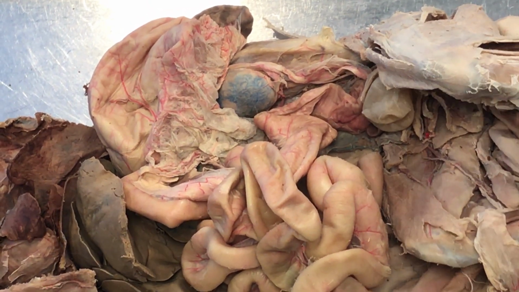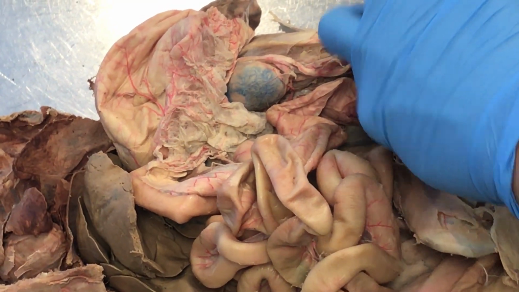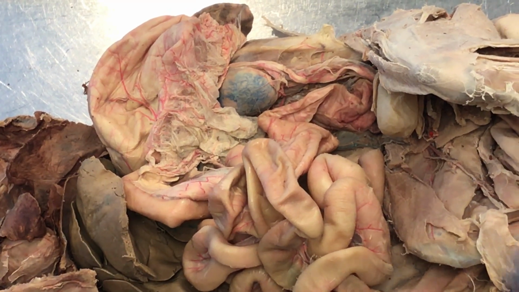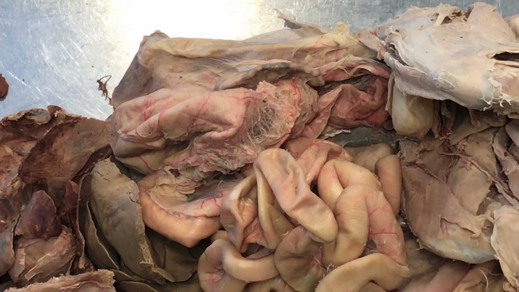Rectum, anus. Anus is going to be external. Rectum is going to be this part down in here. And visceral peritoneum, we already covered that, right? Visceral peritoneum, parietal peritoneum. Any questions?